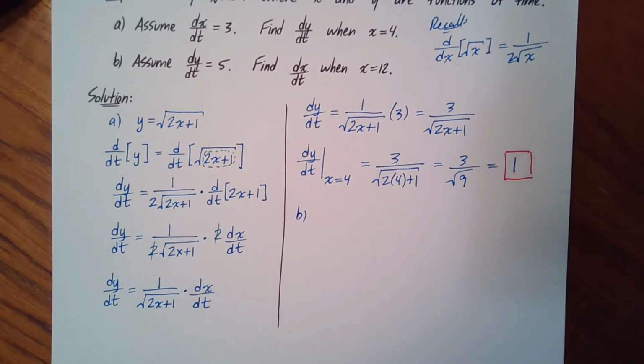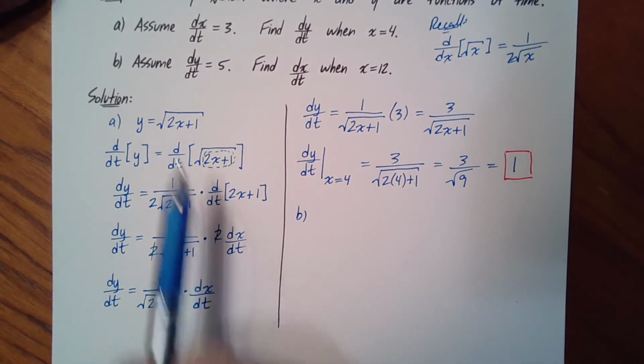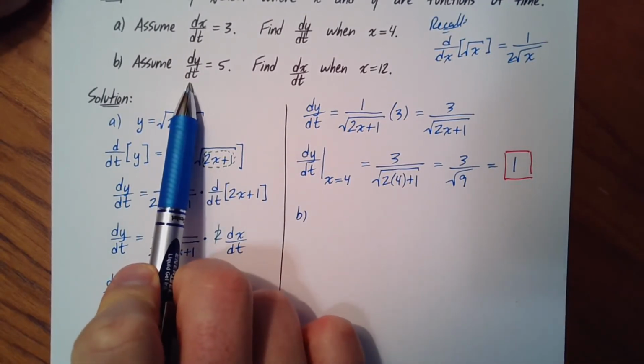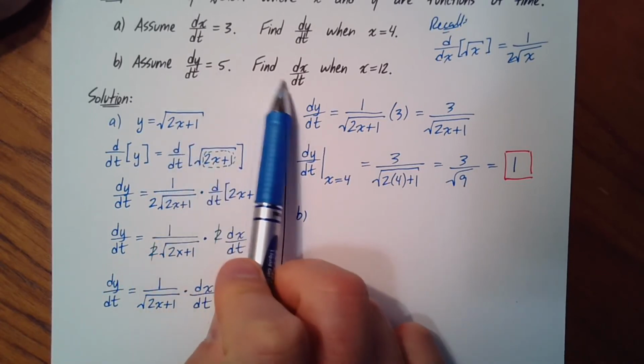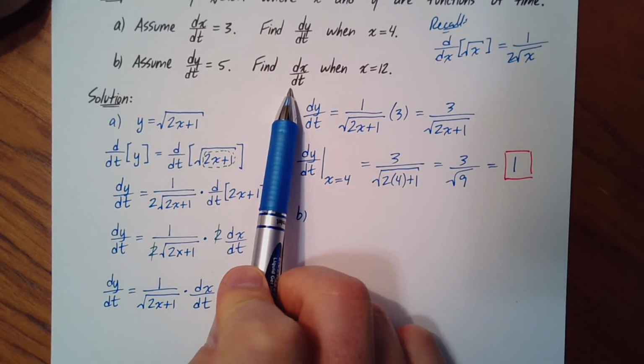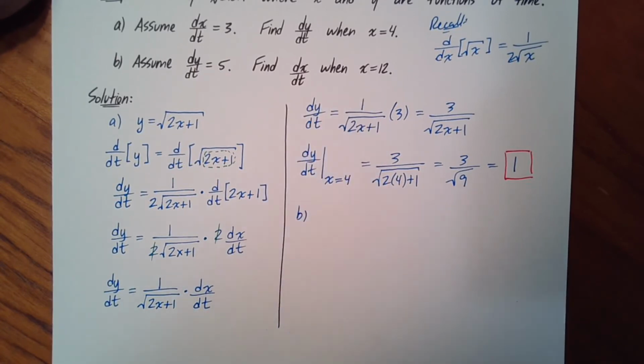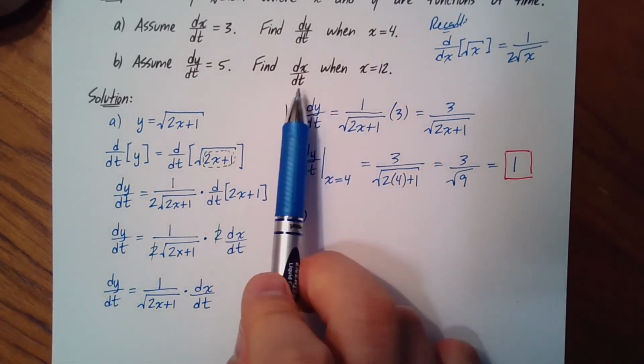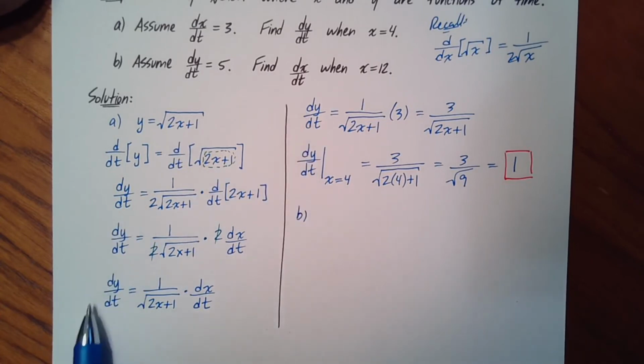So for part B, in this case, we're making an assumption about dy dt. We're assuming that dy dt is equal to 5, and now we want to find dx dt at the particular moment in time when x happens to be equal to 12. Well, first of all, if we want to find dx dt, we probably want to use this relationship because it's got dx dt in it, but we're going to want to isolate dx dt. So how do you isolate dx dt? Just take the root 2x plus 1 and multiply it up to the other side.